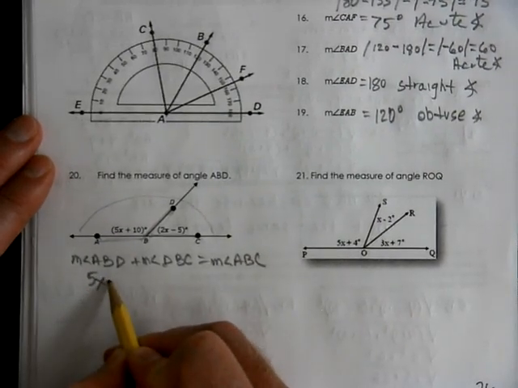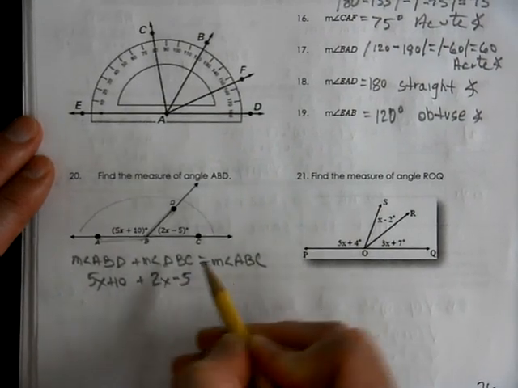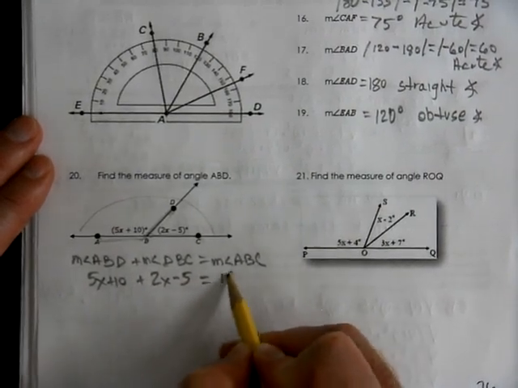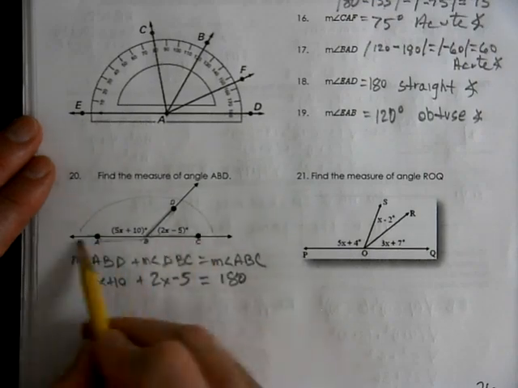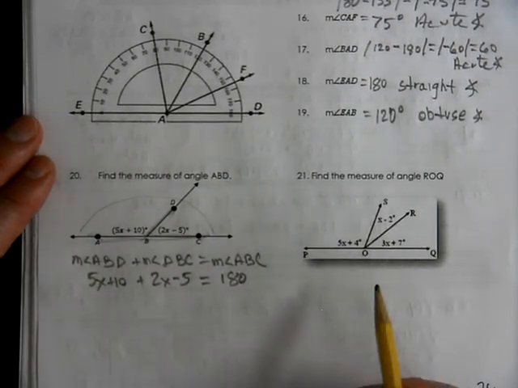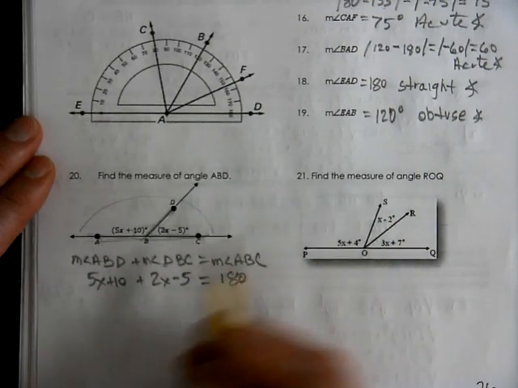So 5x plus 10 and 2x minus 5 have to add up to equal 180 degrees. A lot of people miss that 180, so pay attention to that straight line. It's an angle that includes that whole straight line.